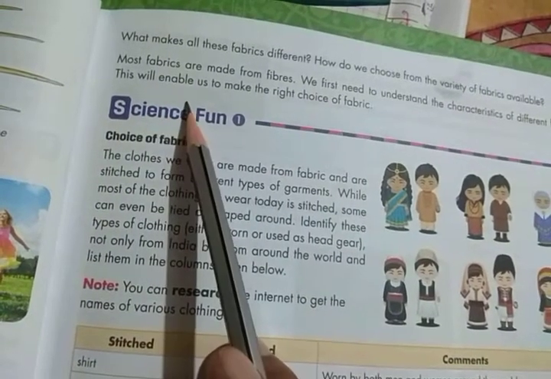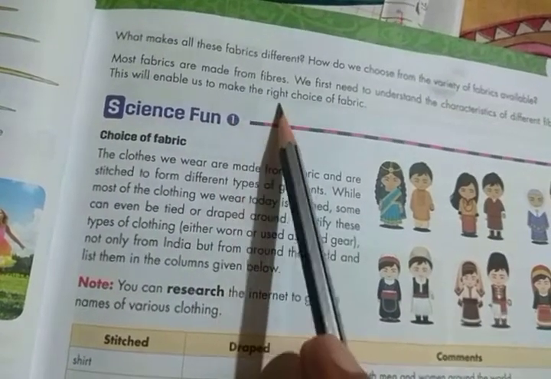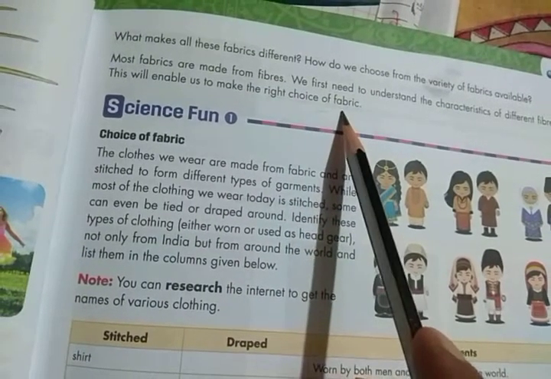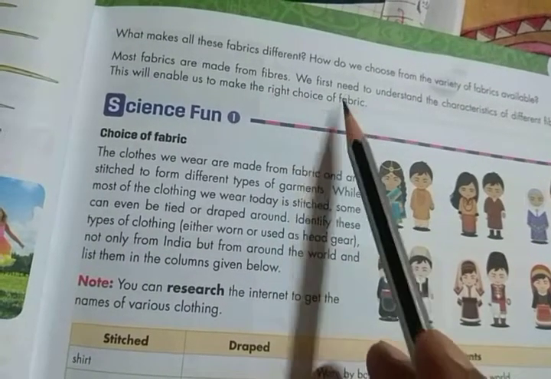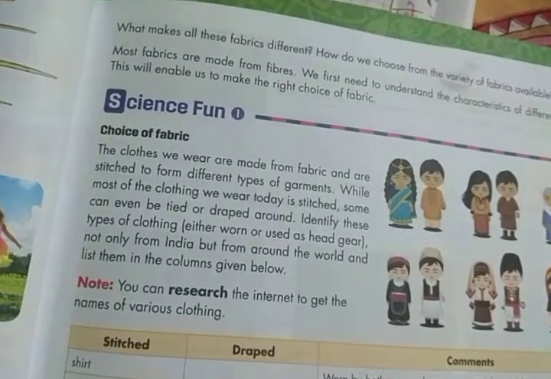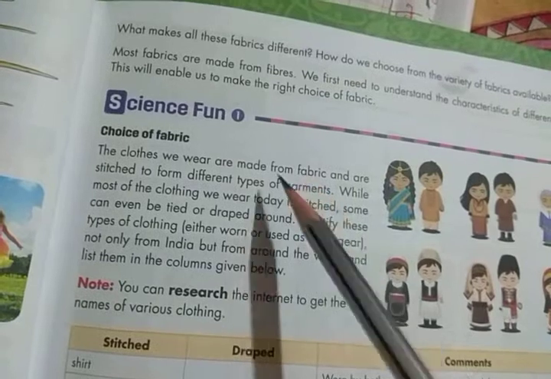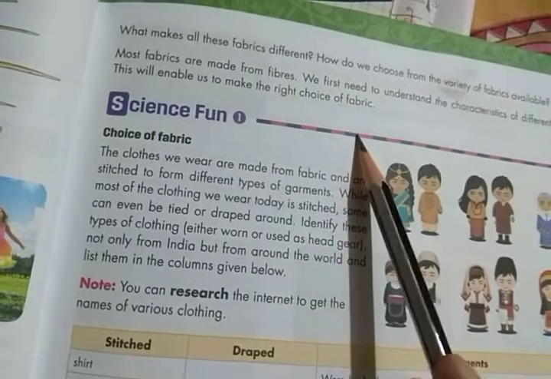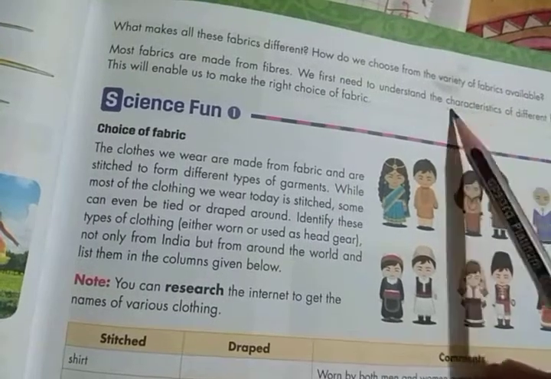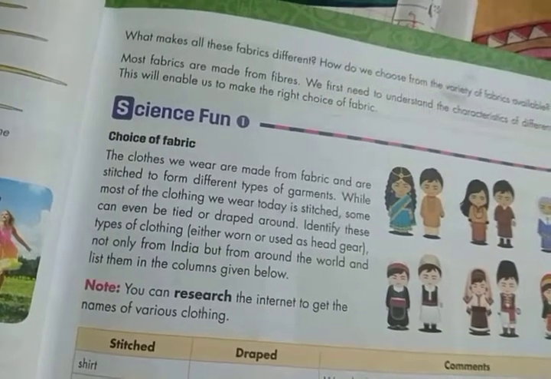This will enable us to make the right choice of fabric.